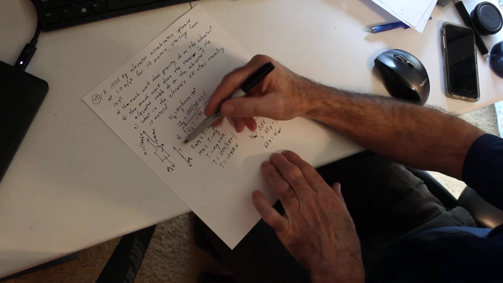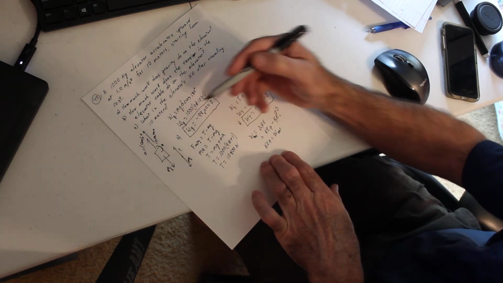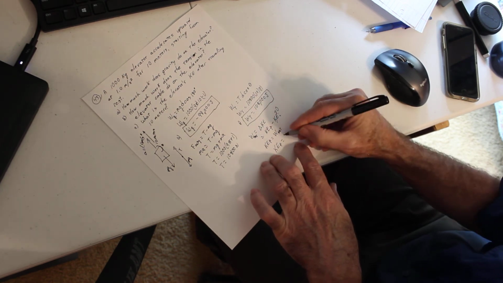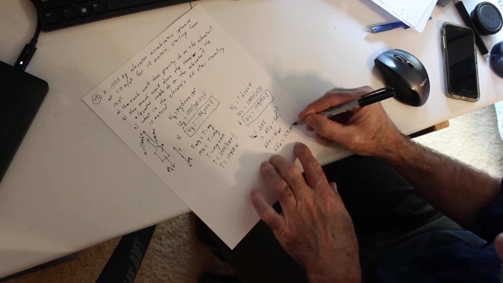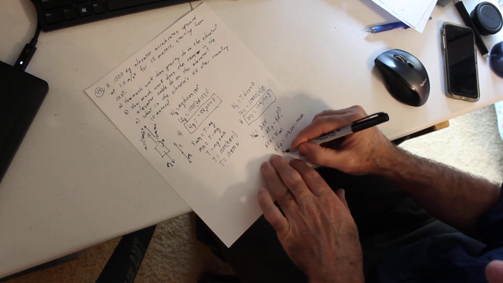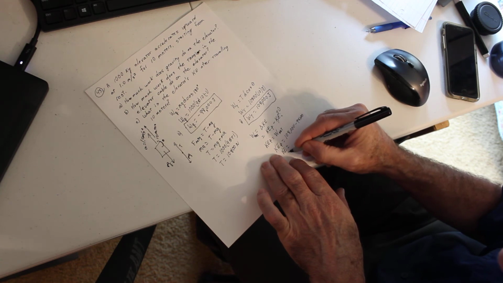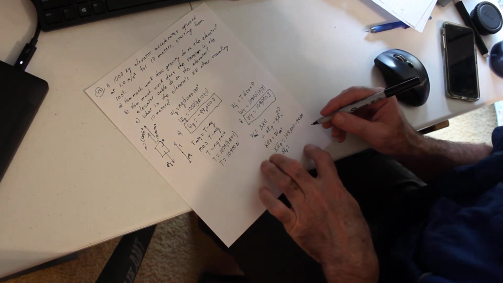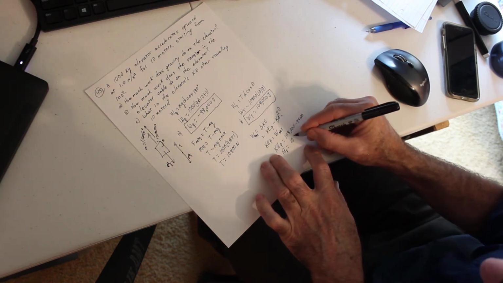Well, since those are the only two forces acting on it, those are the only amount of work done, we can just sum those. And we say, 108,000 minus 98,000 leaves the kinetic energy final of 10,000 joules.